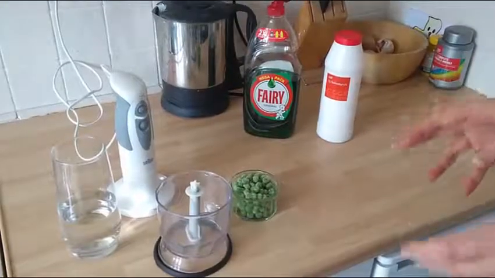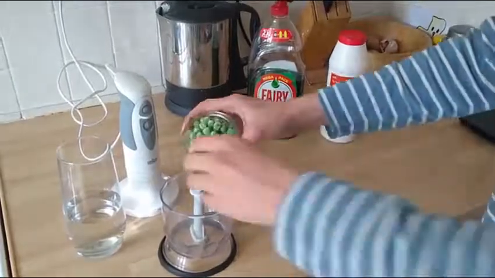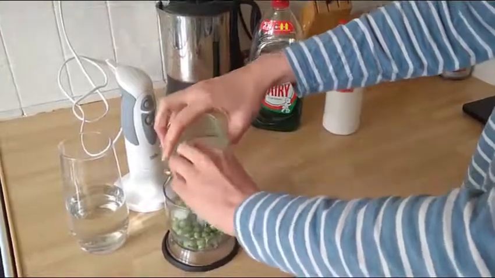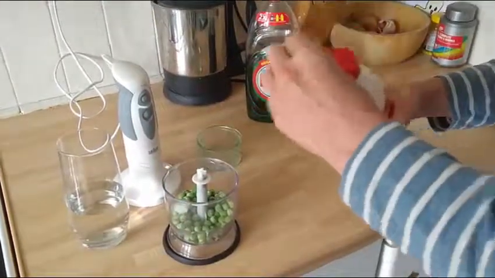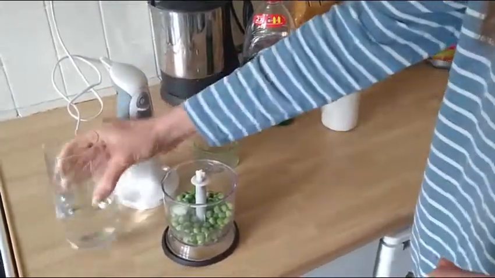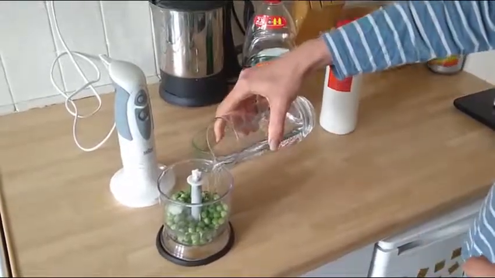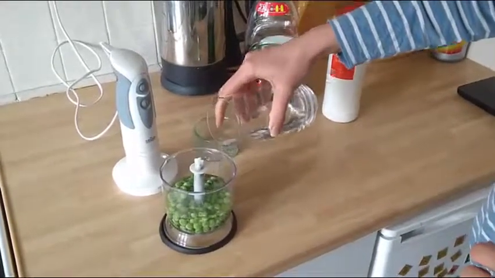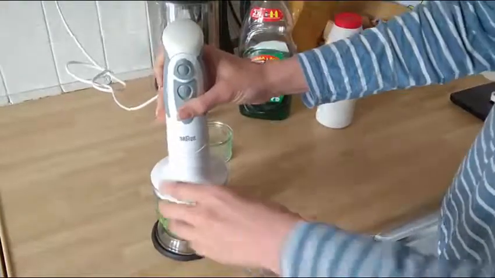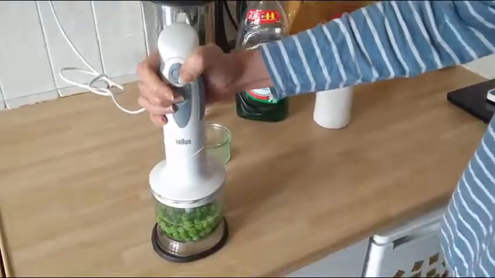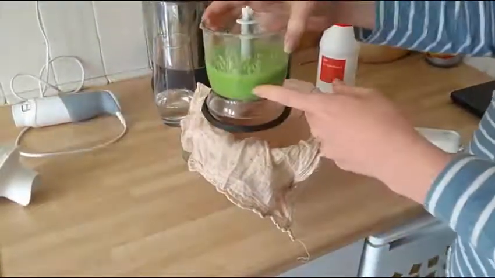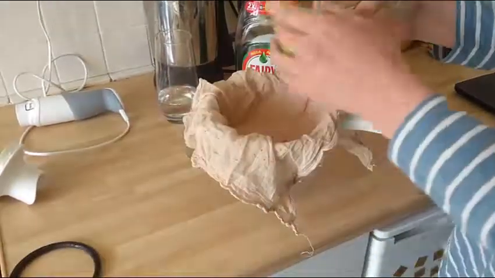Right, when you've got your alcohol in the freezer, the next thing you need to do is put your plant material into your blender or into your bowl, and we're going to add to it a little bit of salt. And we're also going to add to it some water. We want about twice as much water as we have plant material. And what we're going to do is smush this down or blitz it down until it's a puree.